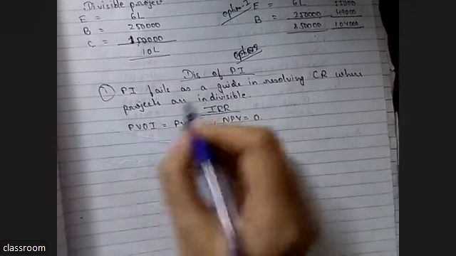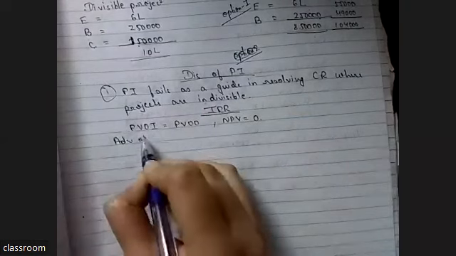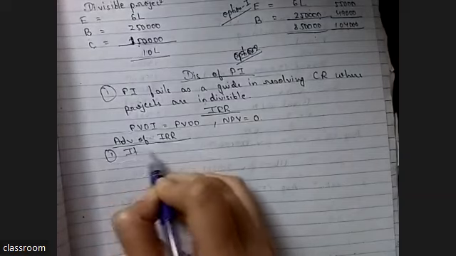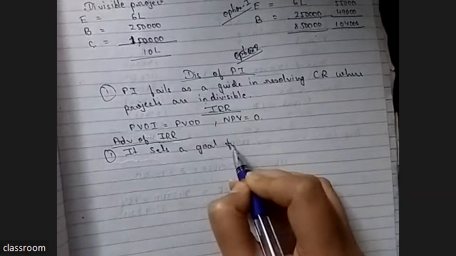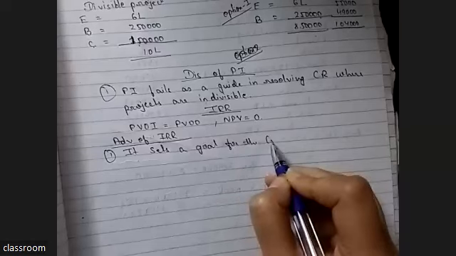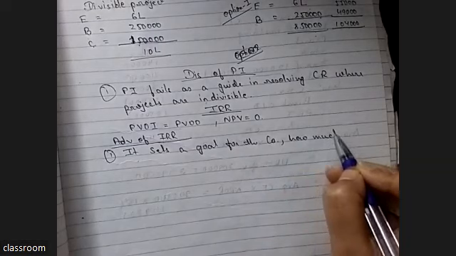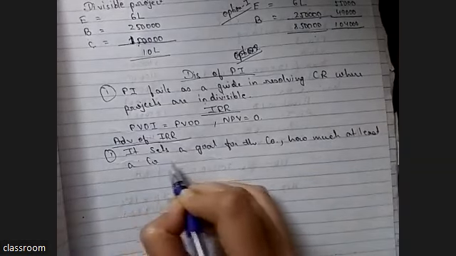Its advantage is that it sets a goal for the company: how much at least a company should earn.